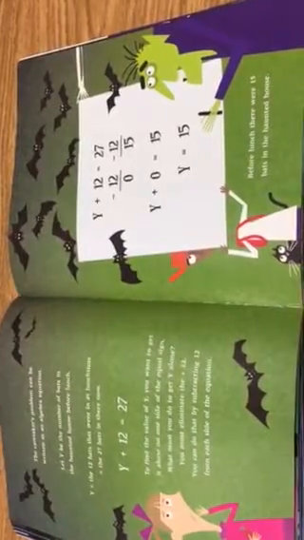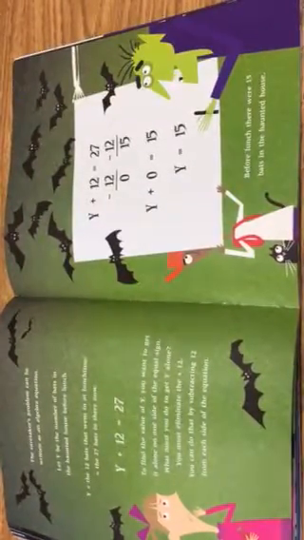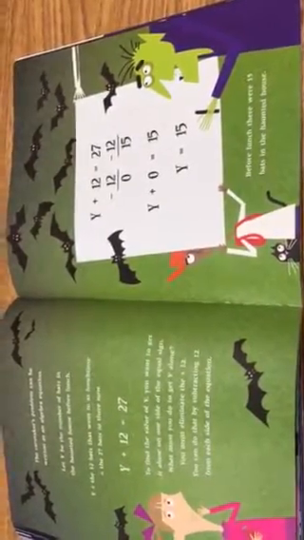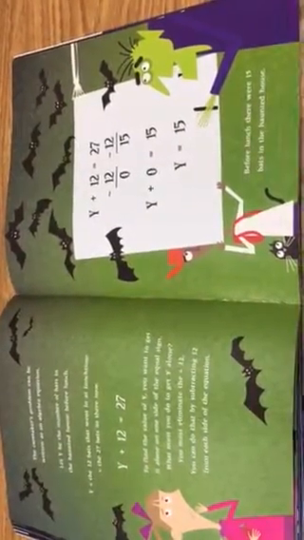To find the value of Y, you want to get it alone on one side of the equal sign. What must you do to get Y alone? You must eliminate the plus 12. You can do that by subtracting 12 from each side of the equation. Before lunch, there were 15 bats in the haunted house.